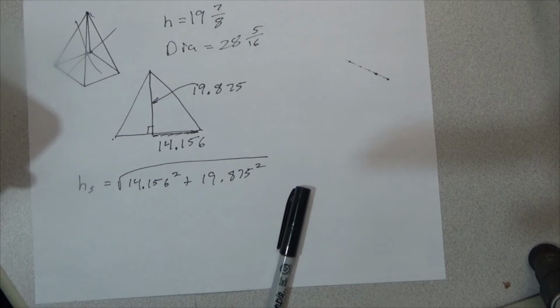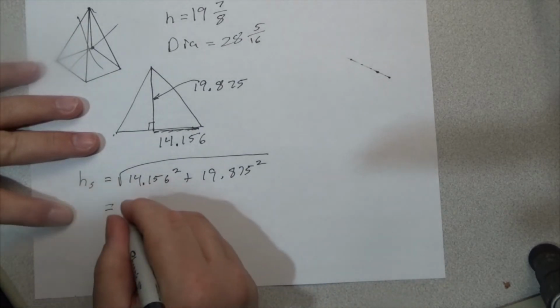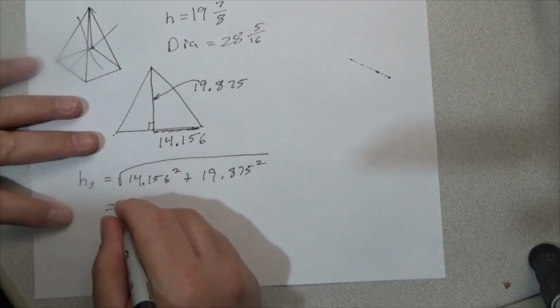I don't think it's going to work out nice and neat this time. 14.156 squared plus 19.875 squared. Not bad. So the slant height is 24.4.